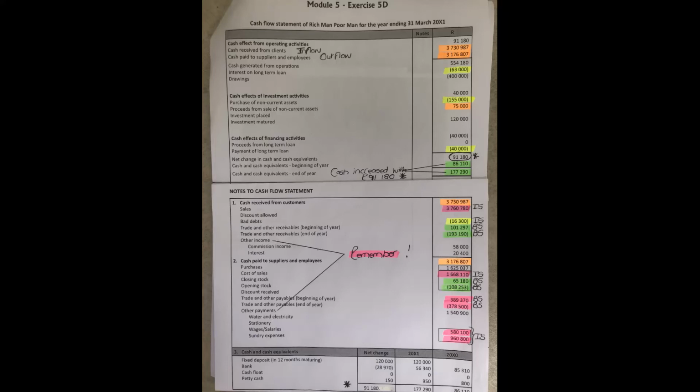Okay, and then if we add those amounts, the sales, deduct bad debts, add trade and other receivables at the beginning of the year, deduct trade and other receivables at the end of the year, add commission income and interest income, we get to an amount of 3,730,987. And that is the cash received from customers.